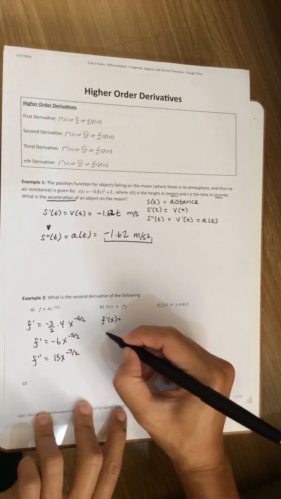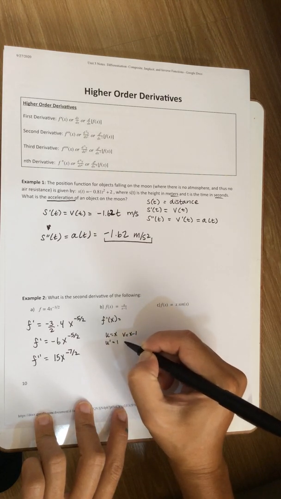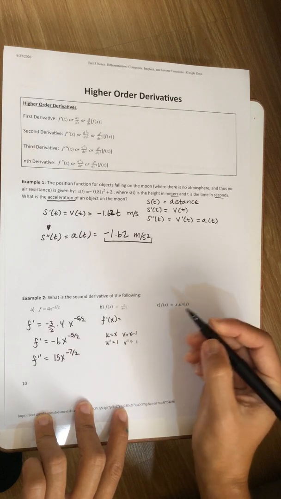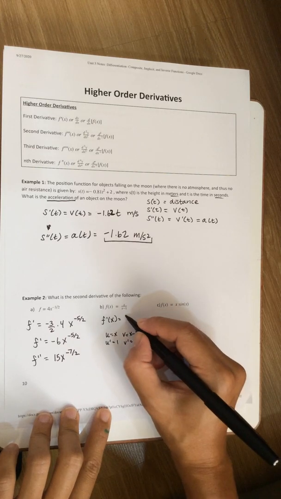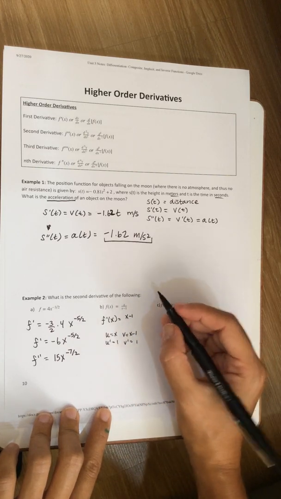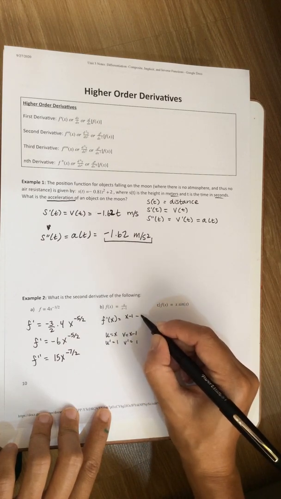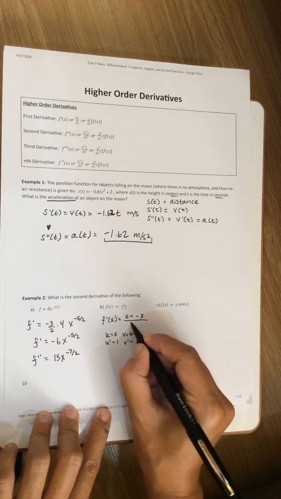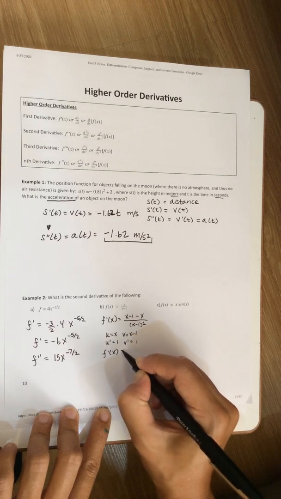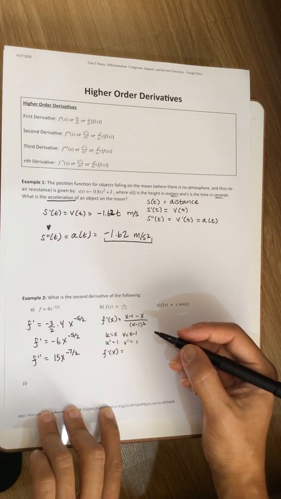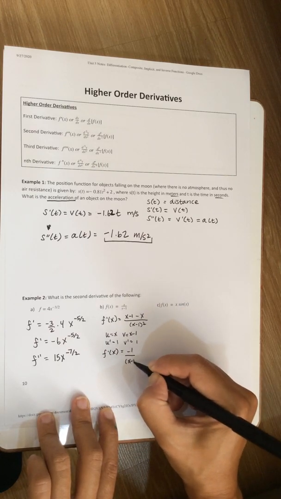the quotient rule here. So u equals x, v equals x minus 1, u prime equals 1, v prime equals 1. So the derivative of this thing is u prime v, so x minus 1, minus uv prime, so minus x, all over x minus 1 squared. So I can see that that simplifies so that f prime of x just equals minus 1 over x minus 1 squared.